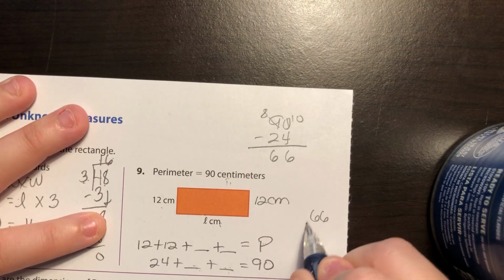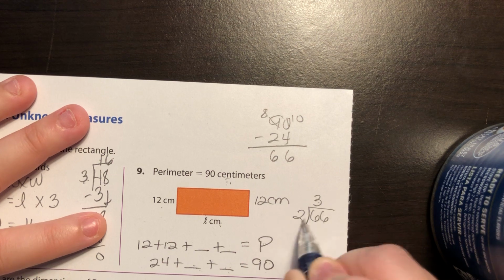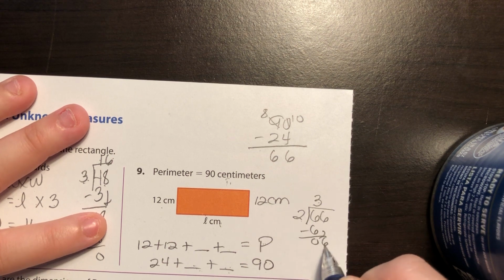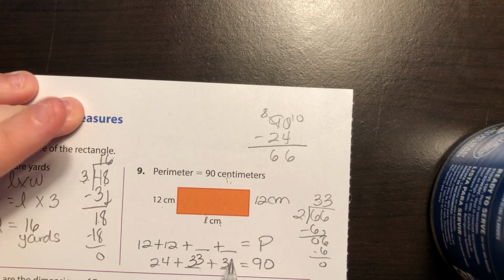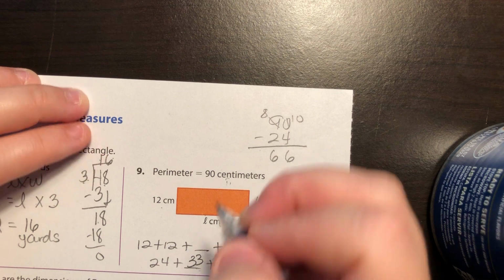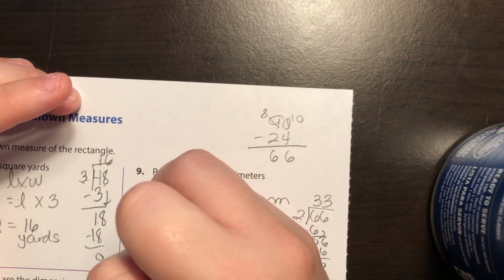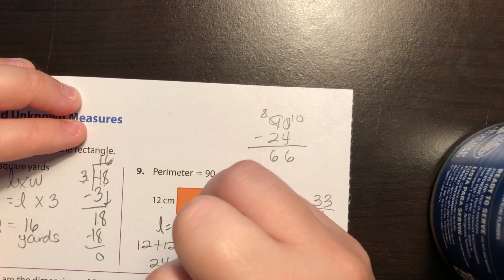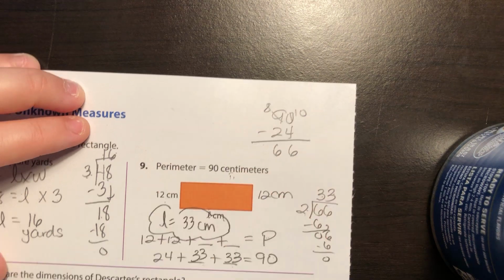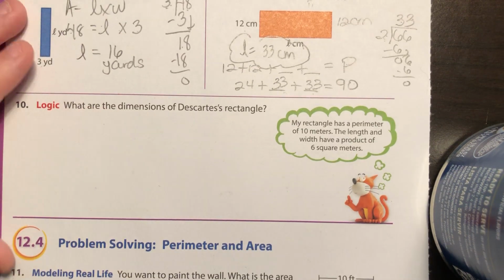So I have to do 66 divided by 2. 2 into 6 3 times. 3 times 2 is 6. 2 into 6 3 times also. So that means that this number is 33, and this number is 33. So the missing side, find the unknown measure, the length is 33 centimeters. There we go. Please rewind that and watch it again if you are not sure how I did it.